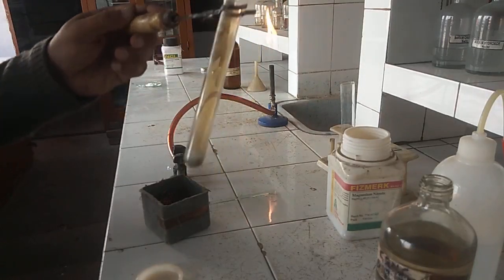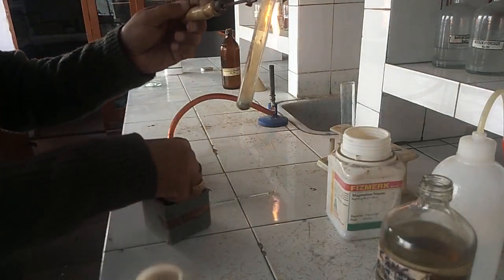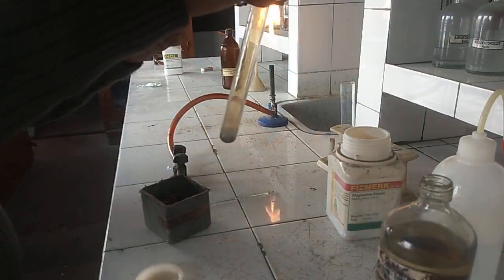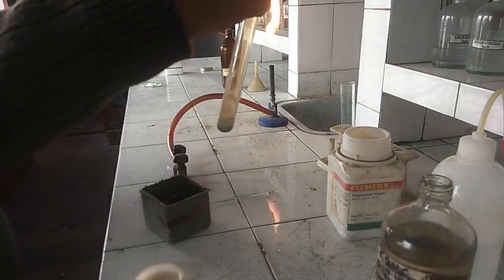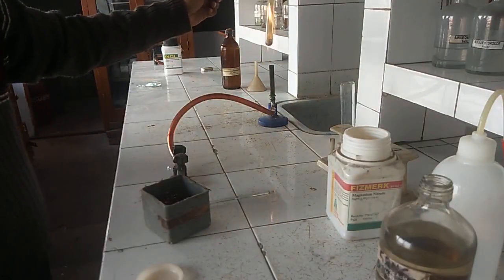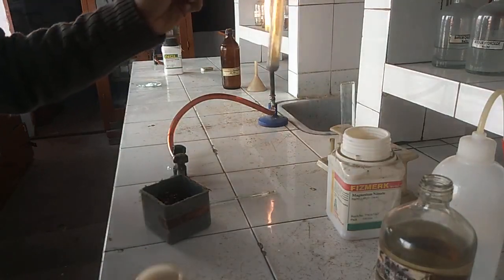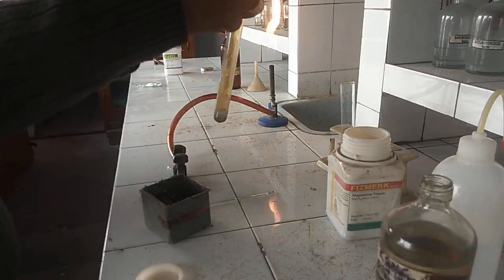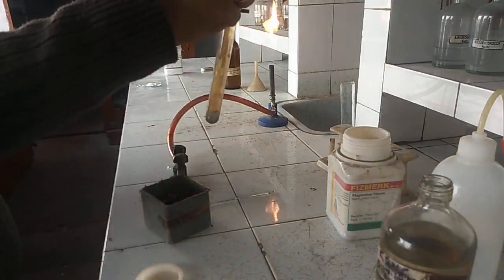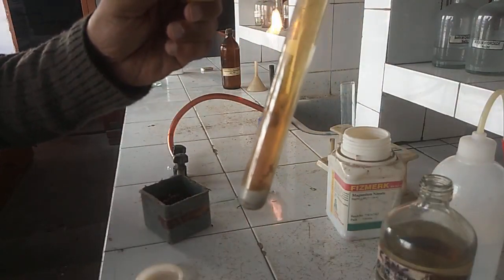Now we will add copper turnings to this. Addition of copper turnings will intensify the formation of brownish vapors in the test tube. We will add copper turnings. Copper turnings are basically ribbons of copper metal, and again we will heat the reaction mixture. The brownish gas will get intensified on adding copper turnings.